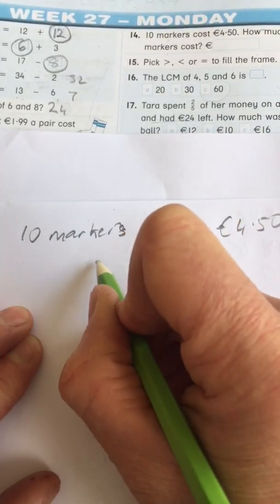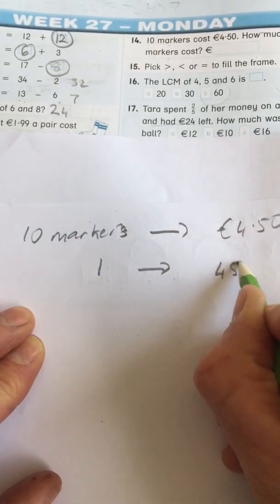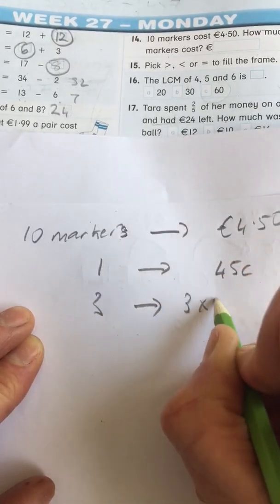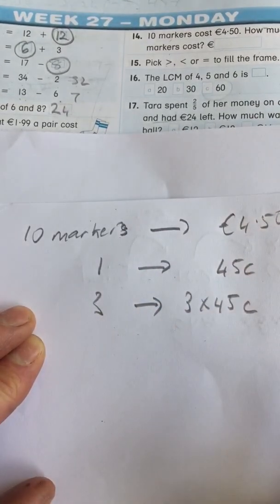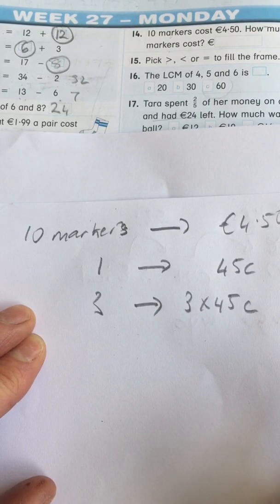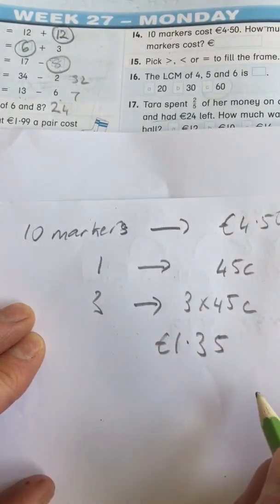So I'll find the price of 1 marker by dividing 10 into 450, which is 45 cents. Now I'm going to find the price of 3 markers, which is 3 times the 45 cents. Well, 3 times 50 cents is 150, so 3 times 40 cents is 150 minus 5 cents that I'm shy, which is 15 cents, which will give me €1.35.